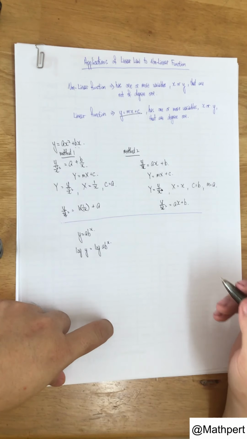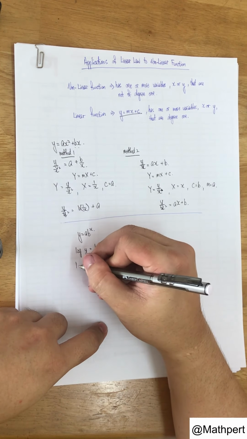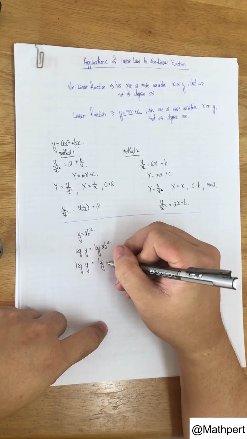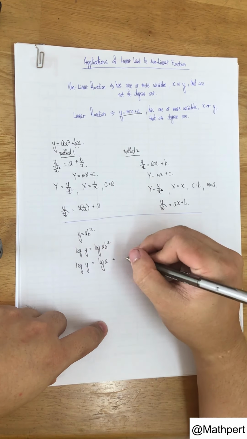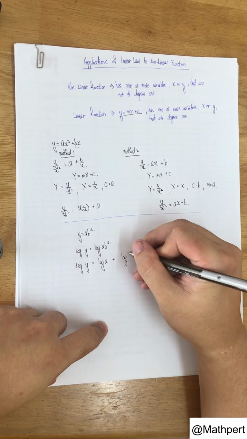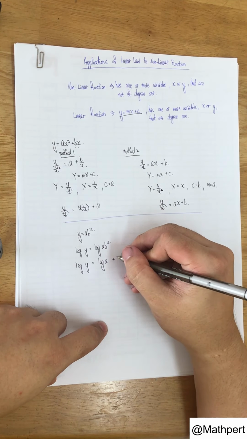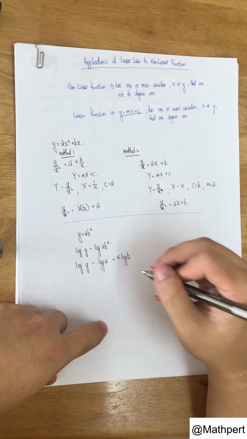This can also be written as log y equals log a plus log b to the power x. The power x you can move in front, so it becomes x log b.